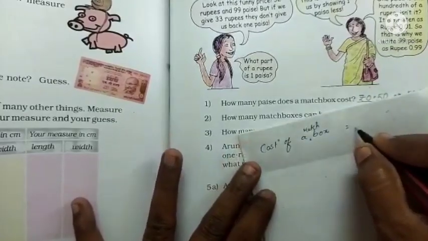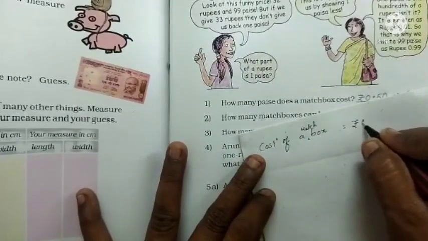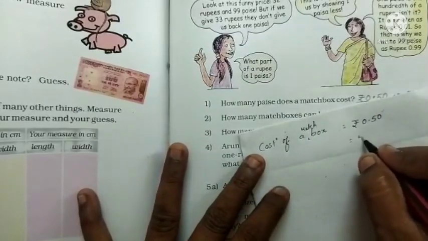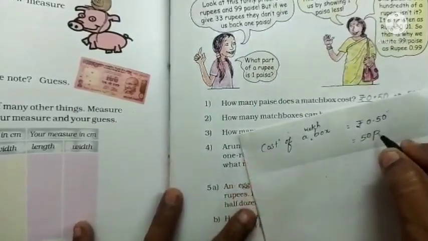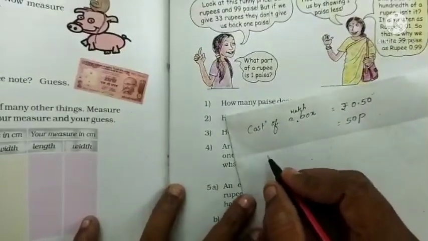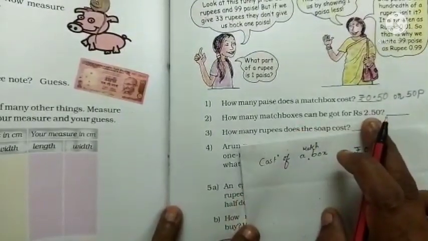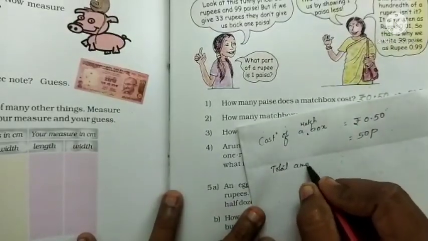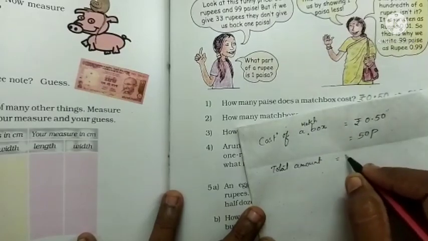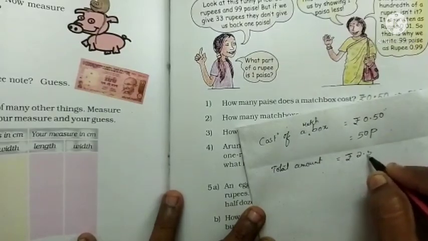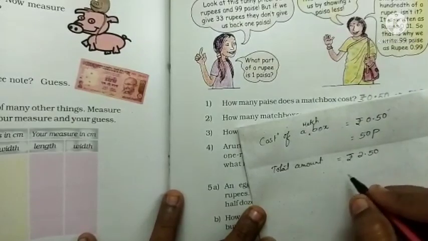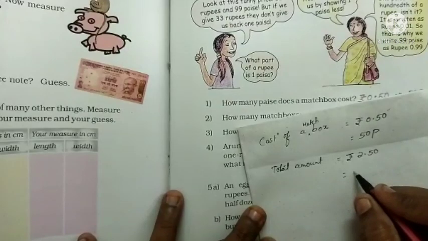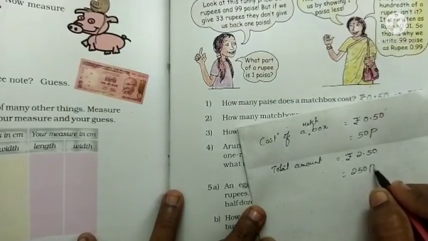So, how much is there? Yes, already we have to know rupees 0.50. That is equal to 50 paise. Understand? And then here how much money is given? Yes, that is the total amount equal to rupees 2.50. That we need to convert into paise. So 2 rupees 50 paise we convert into paise, that is 250 paise.